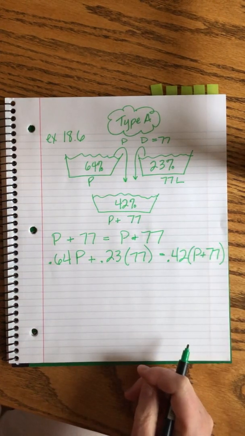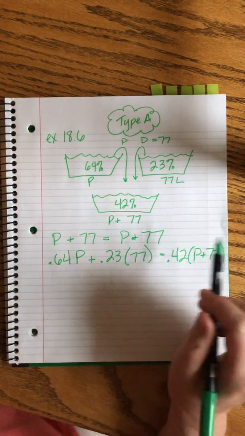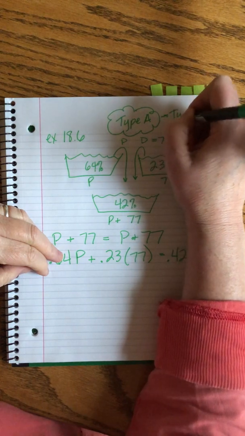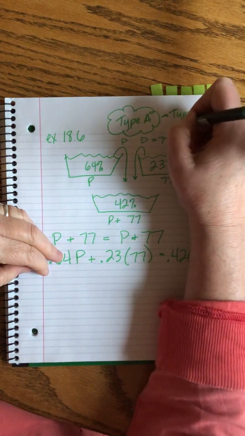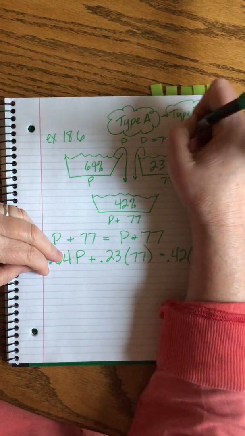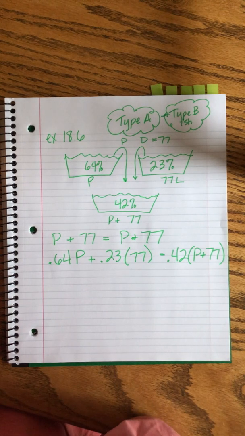And now we see, oh, our D went away. We don't really have a D, so that kind of makes it type B-ish. And we could have set it up that way, but I want you to see that it works to set it up as an A. I think it's more logical to set it up as an A, and then you sort of morph your way into a type B.